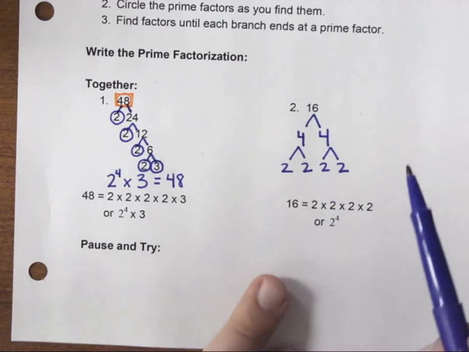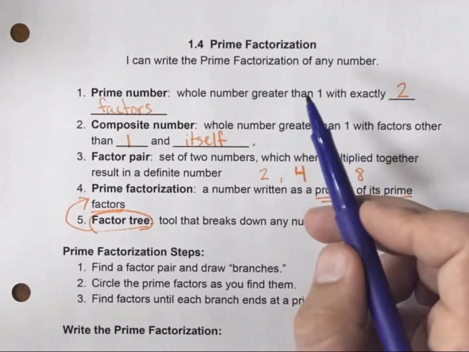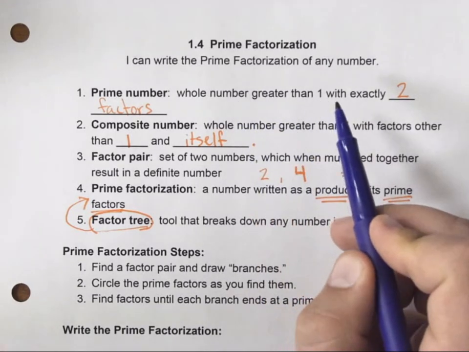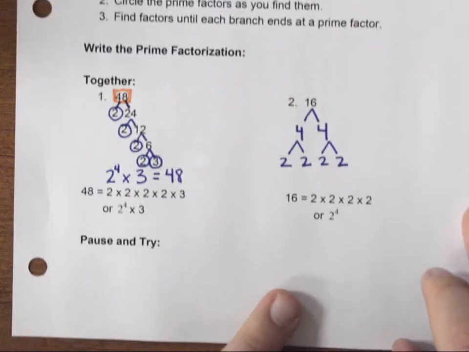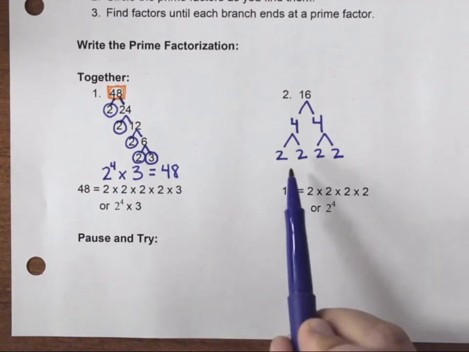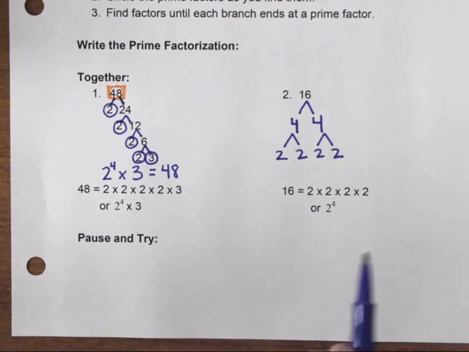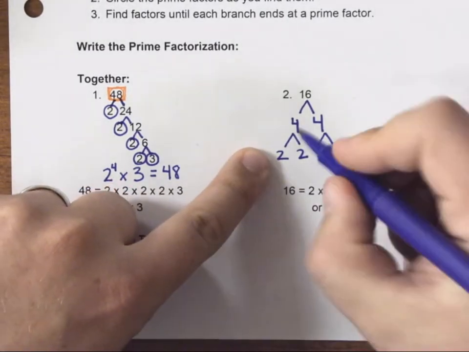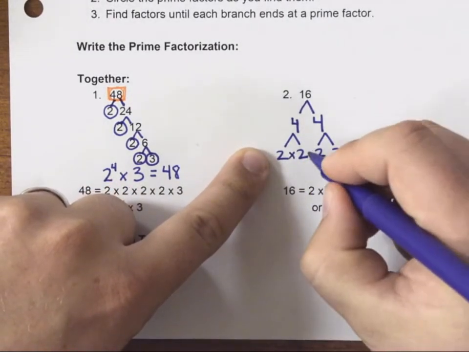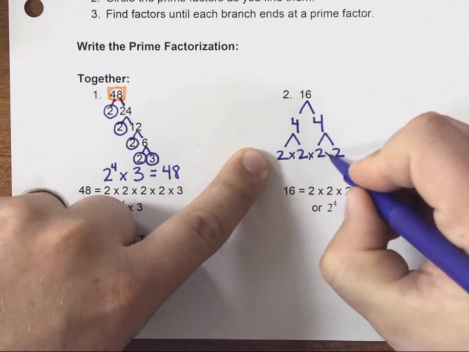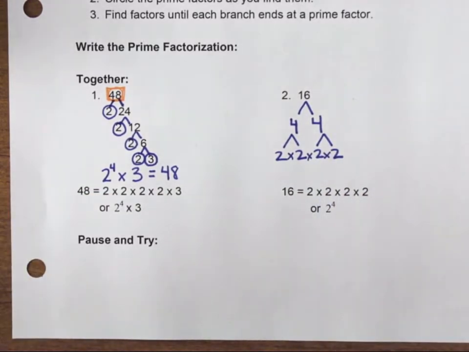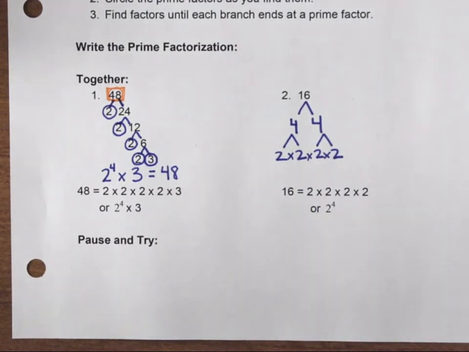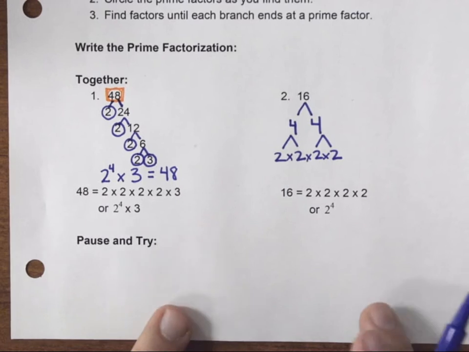Because remember, 1 is actually not a prime number. Okay, it says whole number greater than 1 with exactly 2 factors. So 1 is not a prime number. We need to get it to its prime factors. So that's what they have written here. 16 equals 2 times 2 times 2 times 2, okay, or 2 to the fourth power is how we would write the prime factorization of that problem.